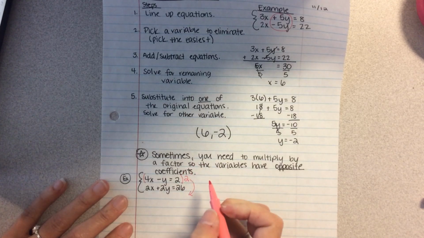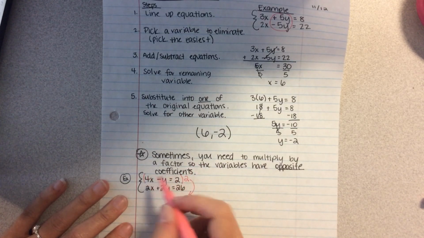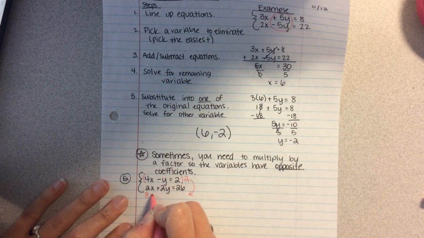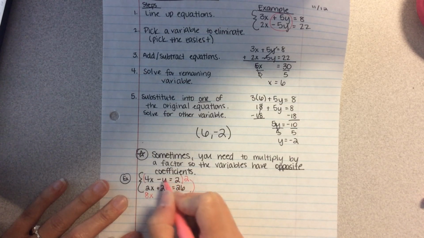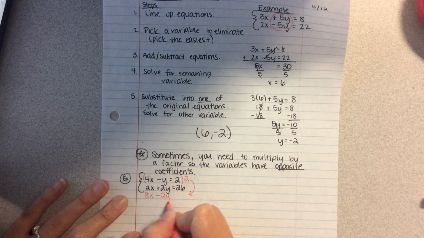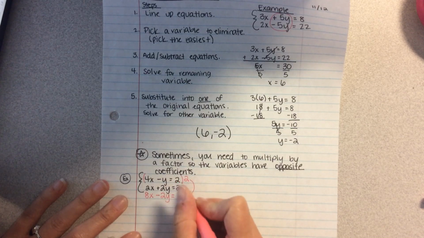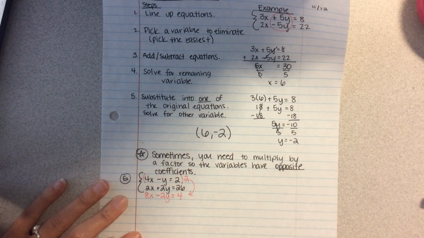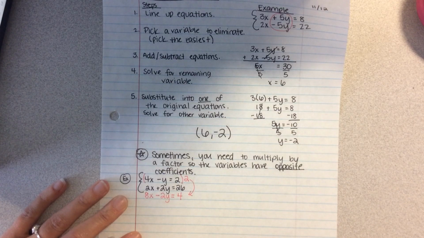Okay, so it's just like distributing. I'm going to do 2 times 4x, which gives me 8x. And then 2 times minus y gives me minus 2y. Copy my equal sign, and then 2 times 2 is 4. So we just scaled the entire equation up by 2, and because we multiplied everything on both sides of the equal sign, it doesn't actually change the value of the equation at all.